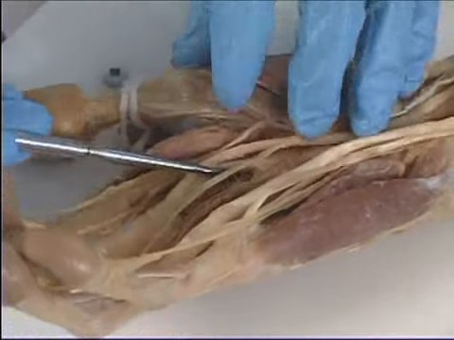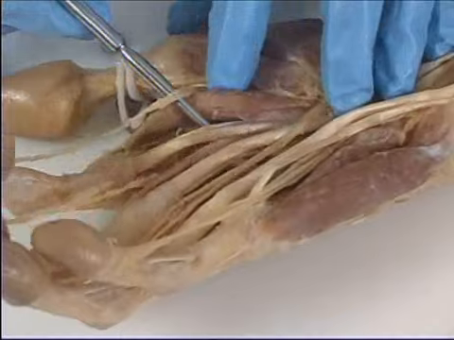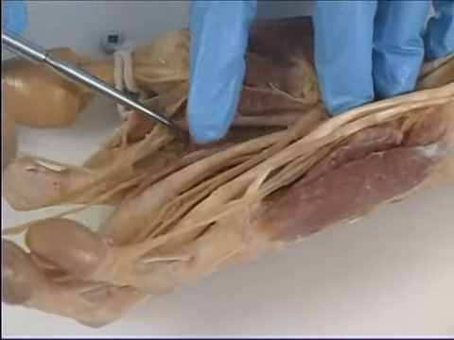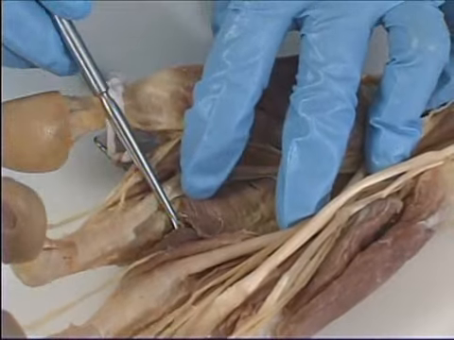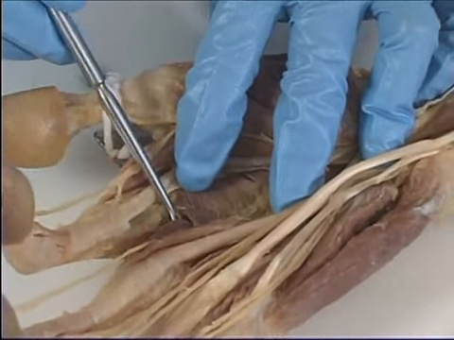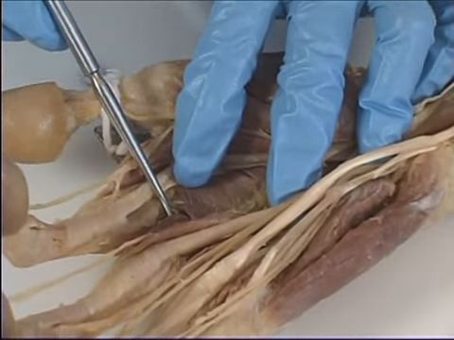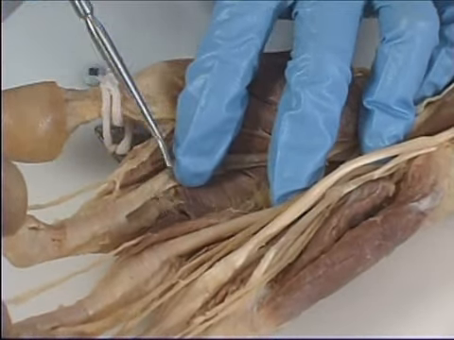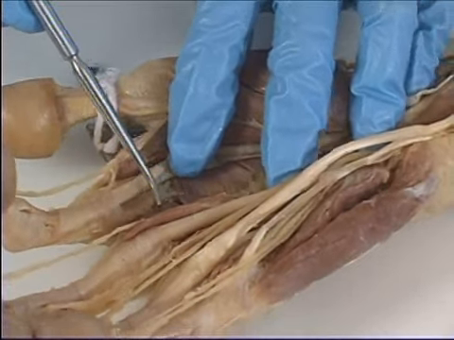Now, deeper, if we lift up all these tendons, we are able to see a glimpse of the interossei. There are 7 interossei, 3 palmar and 4 dorsal.